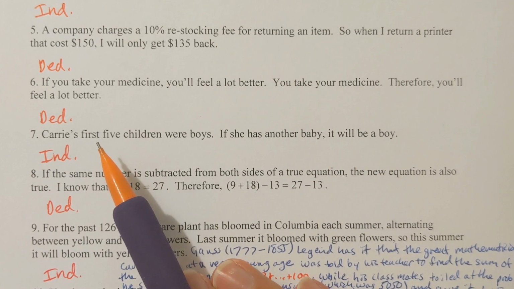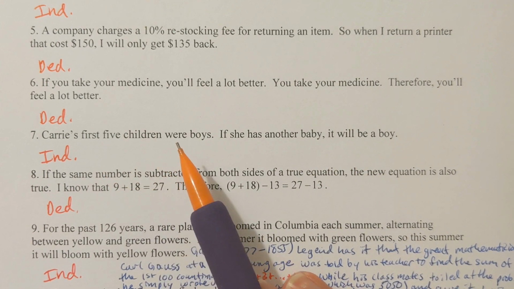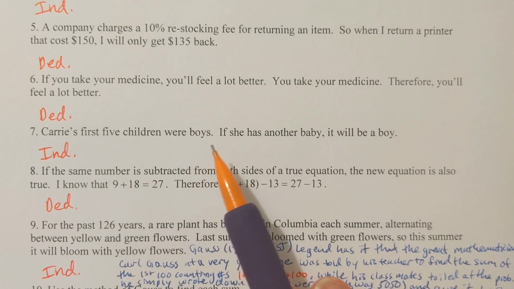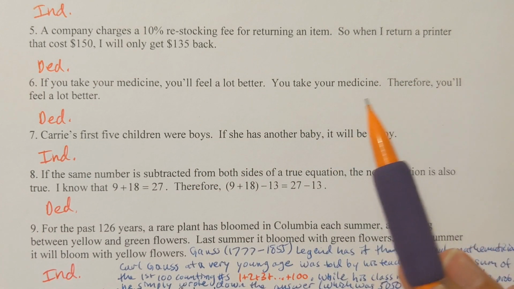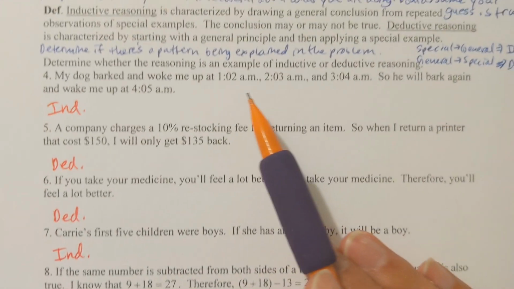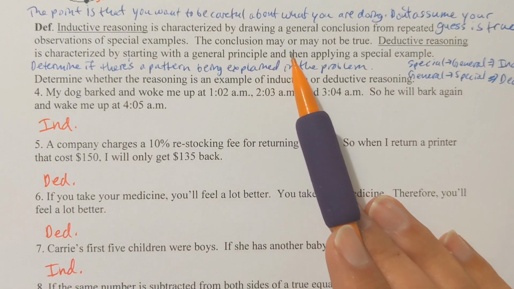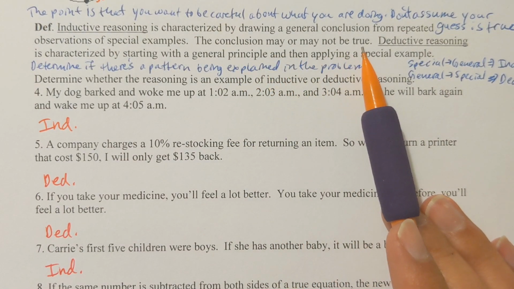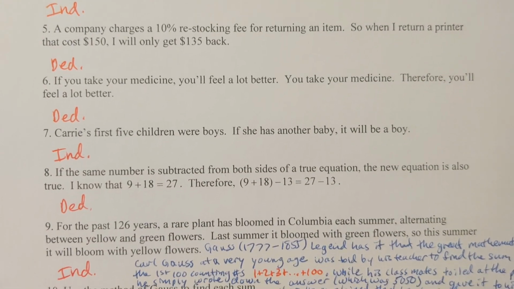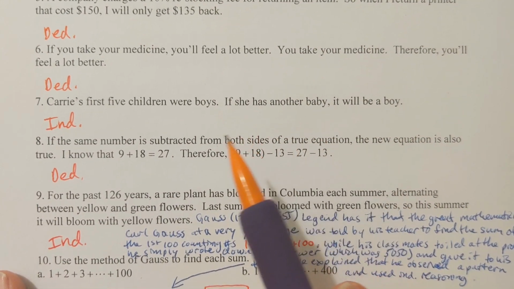Now again, we're not saying that it is going to be a boy. The conclusion may or may not be true. So it's reasonable to guess that it is a boy based on the trend.